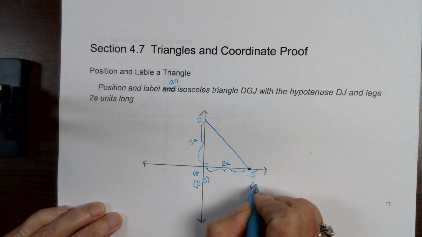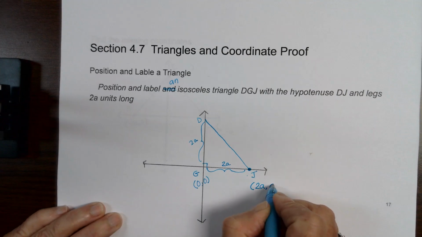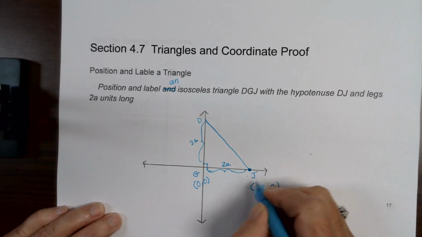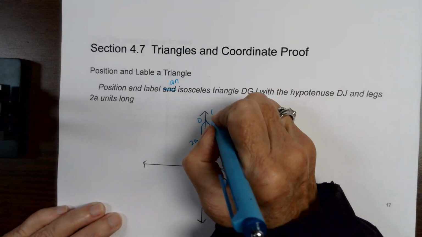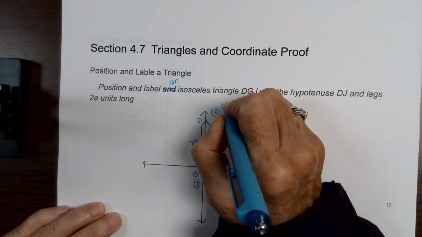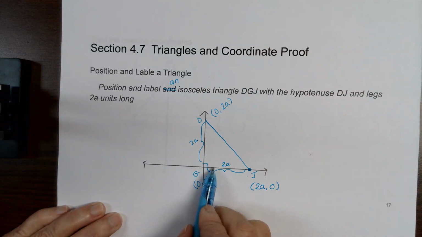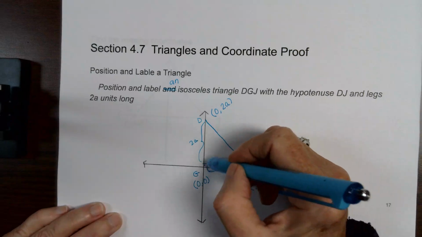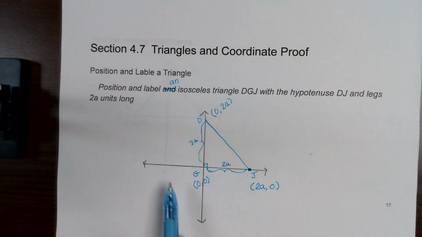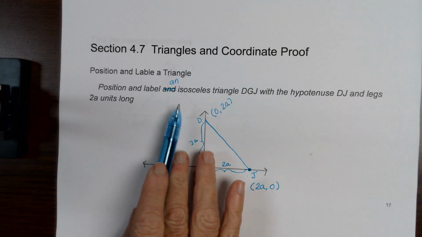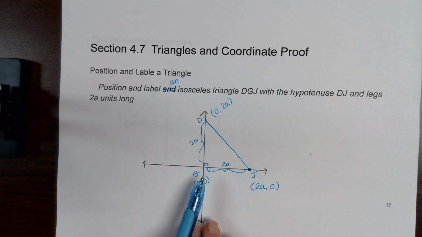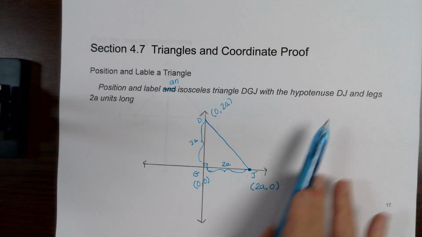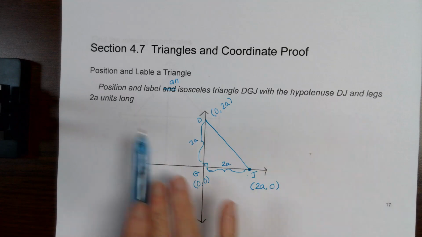So J would be (2a, 0) because I go over 2a units and I don't go up. D would be (0, 2a) because I don't go over at all, but I go up 2a units. So that would be one way to position an isosceles triangle DGJ with a hypotenuse DJ and the legs 2a units long.